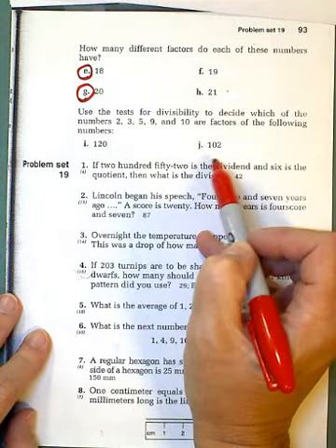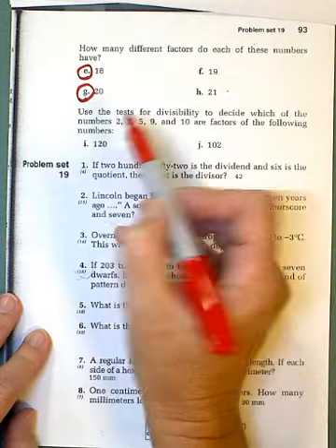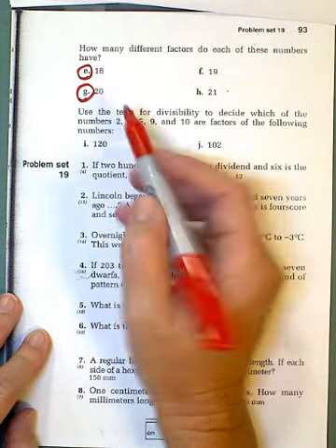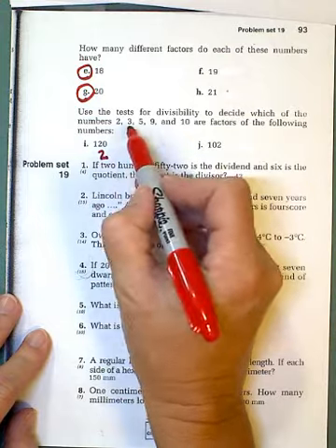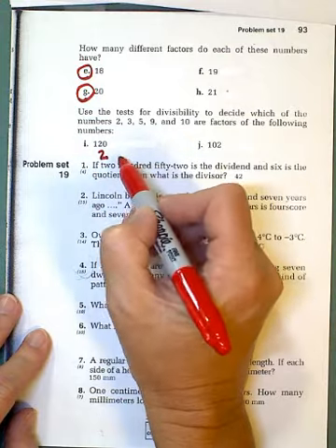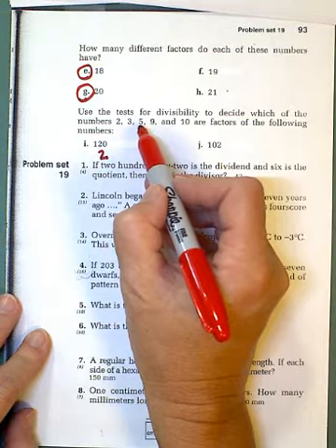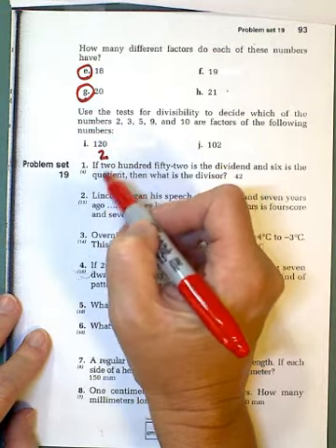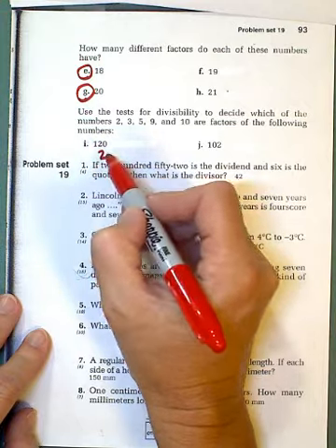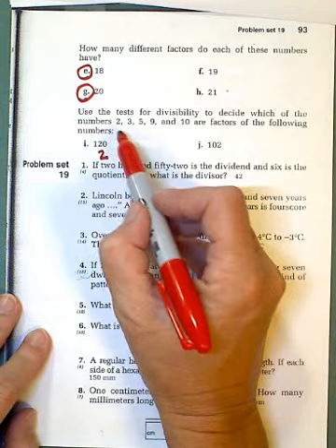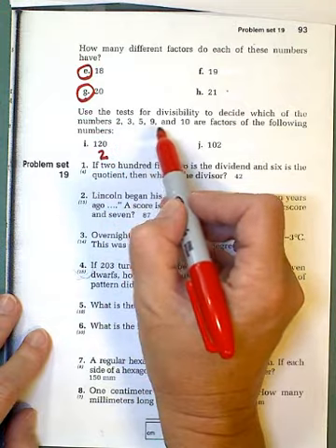Ask yourself, is it divisible by 2? If it is, write it down. Is it divisible by 3? If it is, write it down. Is it divisible by 5? If the answer is yes, write it down. In other words, what you'll be doing is putting each of these numbers through the divisibility tests for 2, 3, 5, 9, and 10.